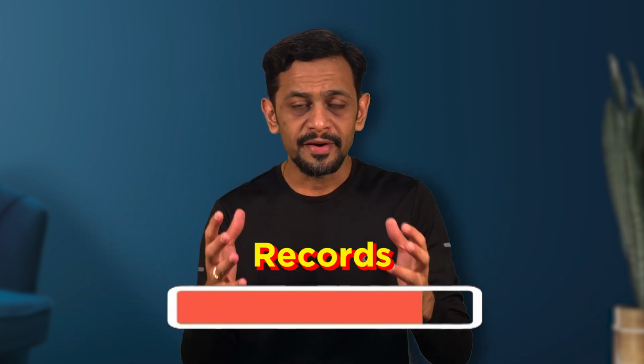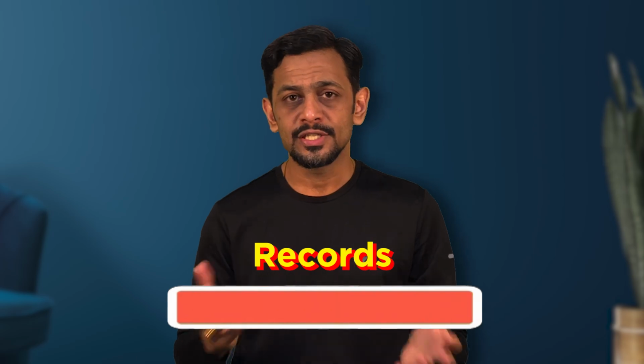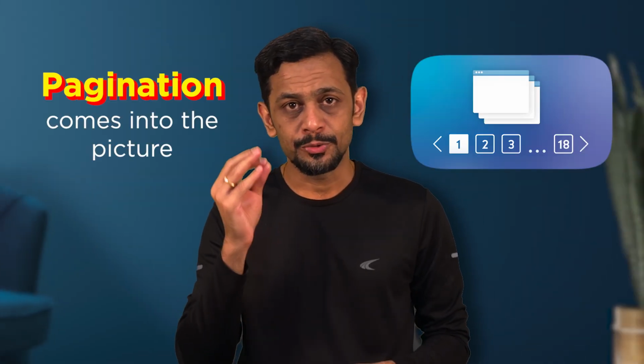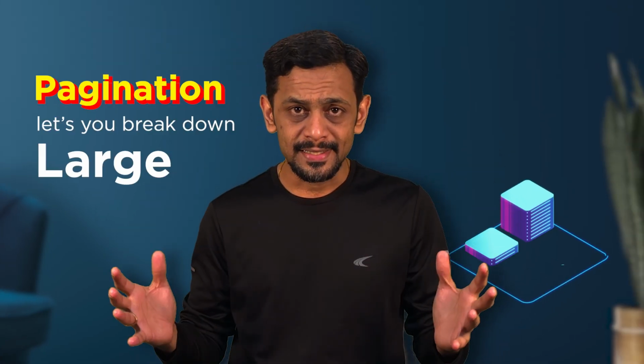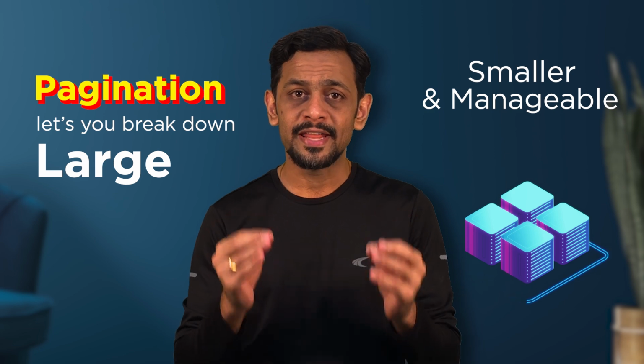Yesterday, we explored how we can add filters to the repeating group. But what happens if you do not know what filters to apply and you have a lot of data to be shown? Loading hundreds of records on the same page is not a good idea. And that's where pagination comes into the picture. Pagination lets you break down large datasets into smaller and manageable chunks.